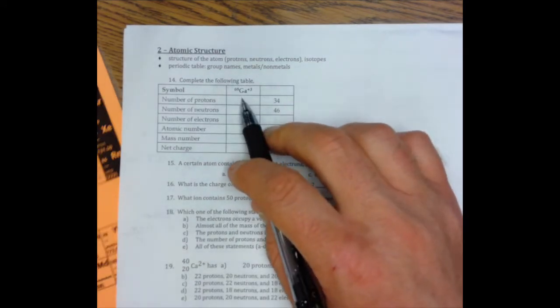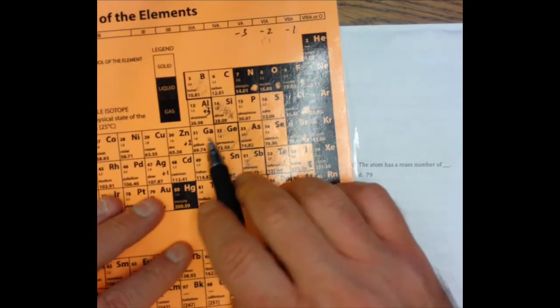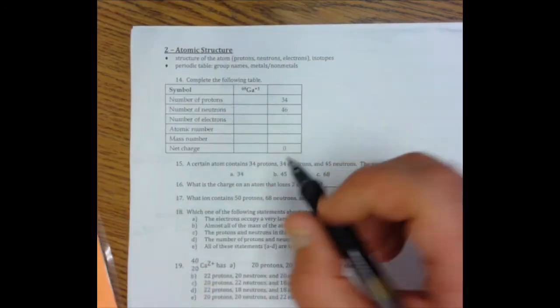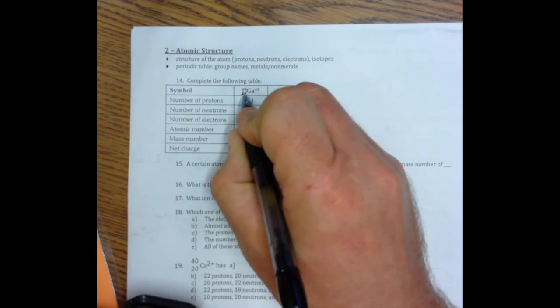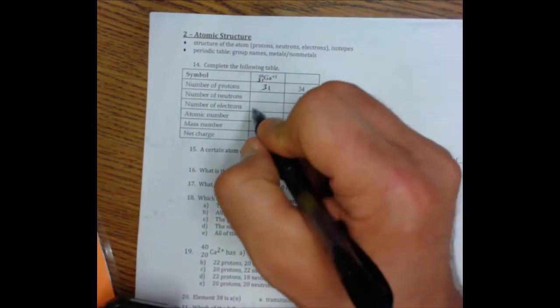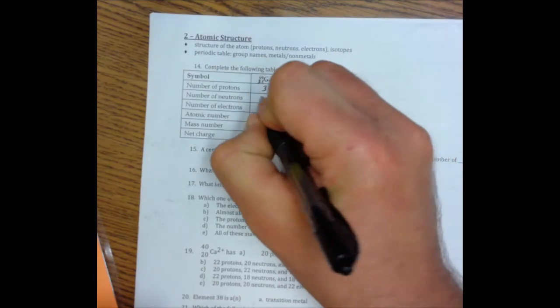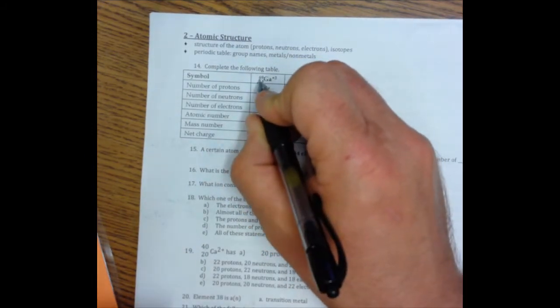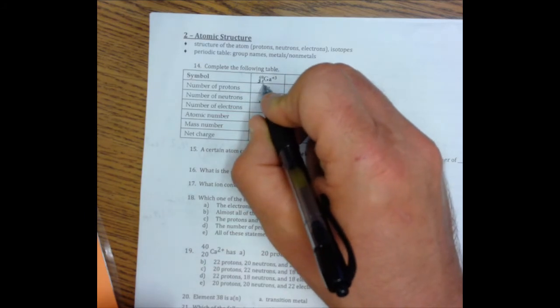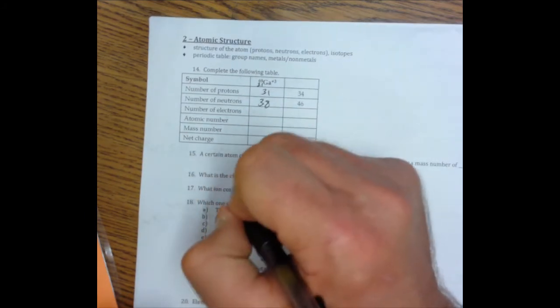So, the symbol here we have is Ga. We look on the periodic table, we find Ga, that has 31 protons. Its atomic number is 31. The atomic number always goes below the mass number. 69 minus 31 is 38. That's how we find the number of neutrons. The nucleus has 69 particles. 31 of them are protons. 38 of them are neutrons.